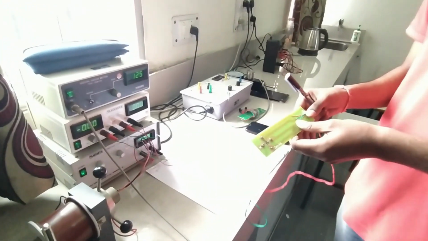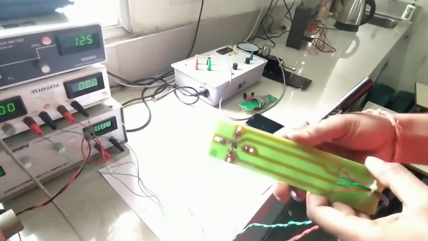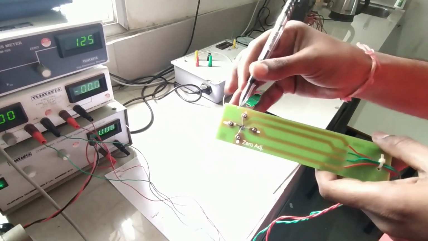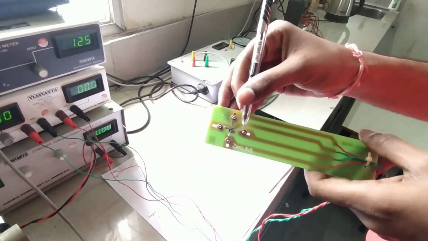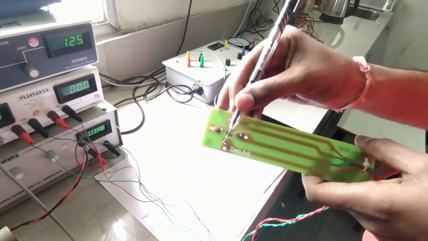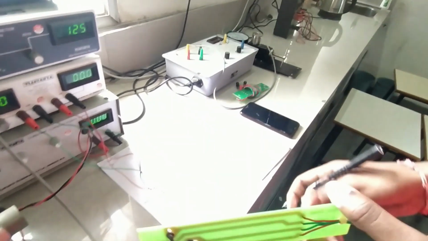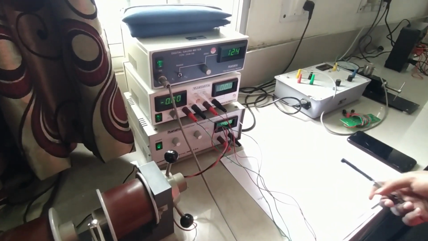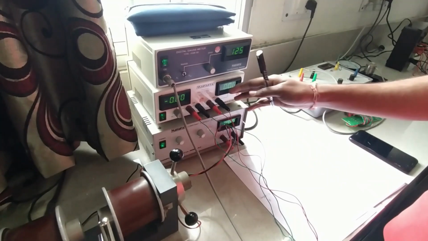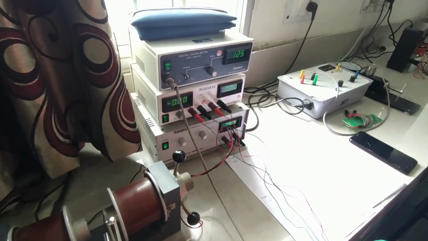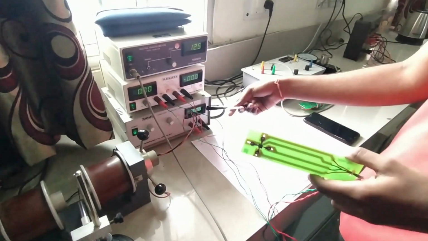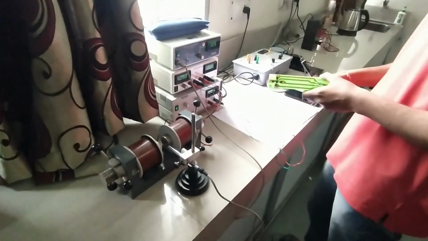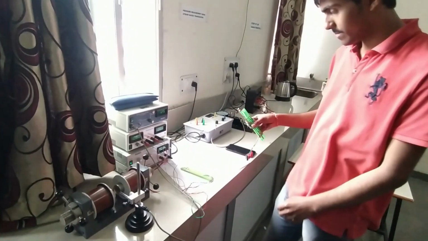For this we are taking the first sample. The first sample has 4 contacts. Along the horizontal direction we apply the current, and along the vertical direction we measure the Hall voltage. We have connected the terminals accordingly, red and black corresponding to positive and negative terminals, to those on the setup. After connecting those, we have another current supply for powering the coils of the magnetic field.